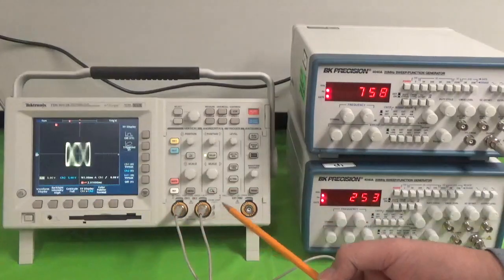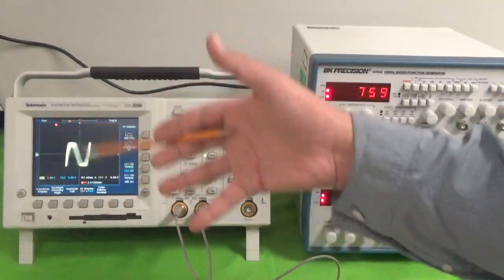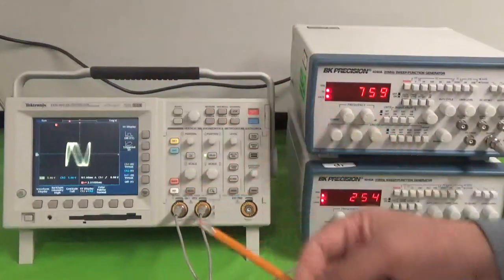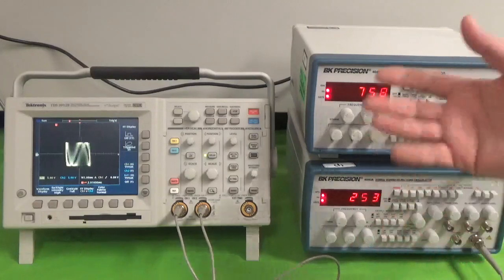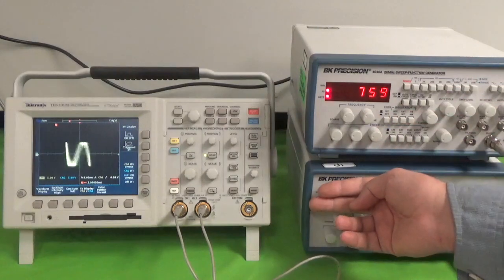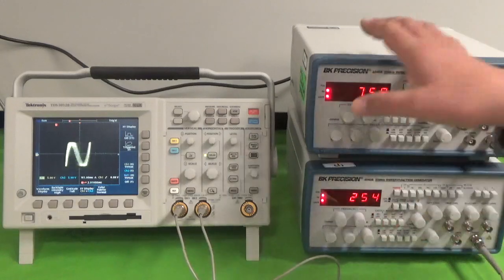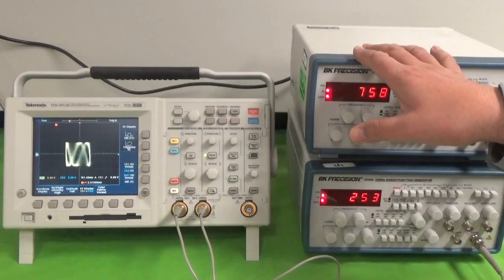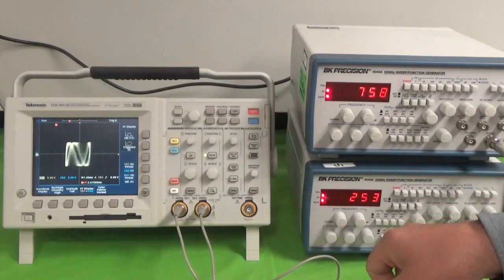Yeah, and actually Lissajous figures, guys, are very important. Using this technique you can figure out the frequency. For example, if you don't know this frequency right here, you can just use this to figure out the frequency of the other function generator.